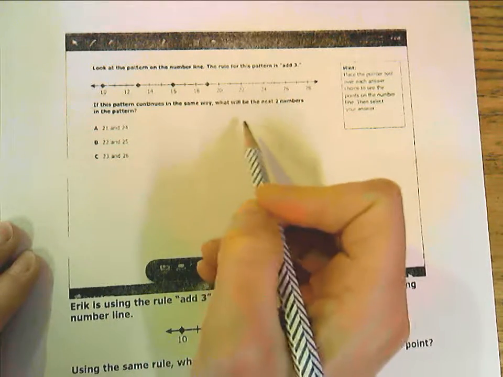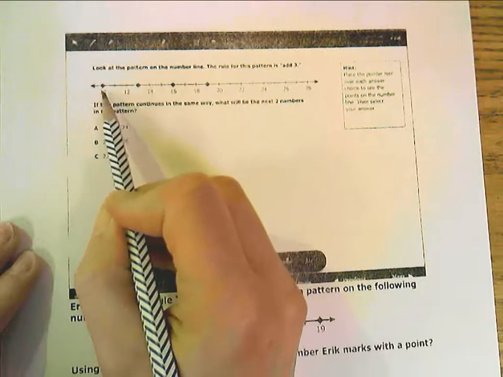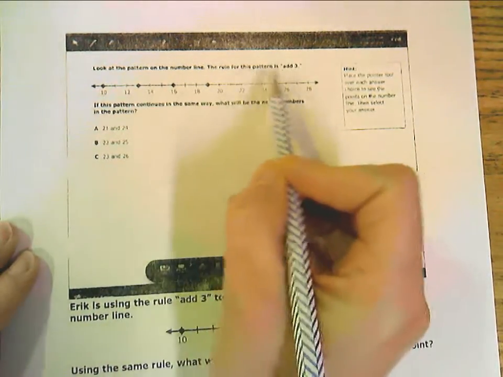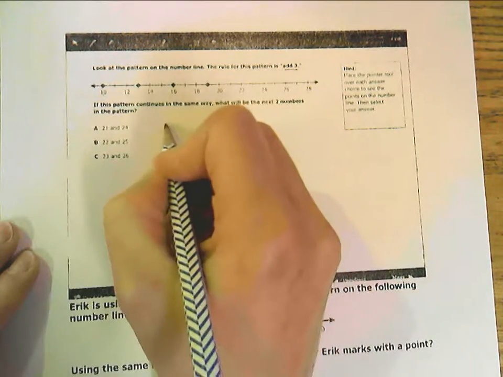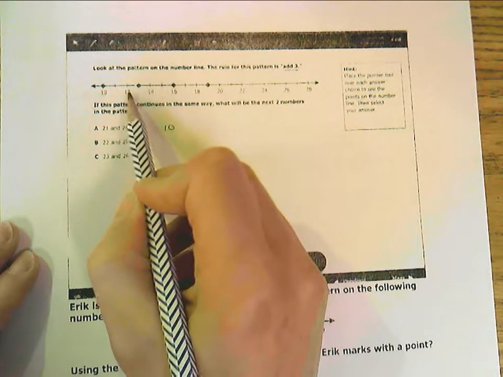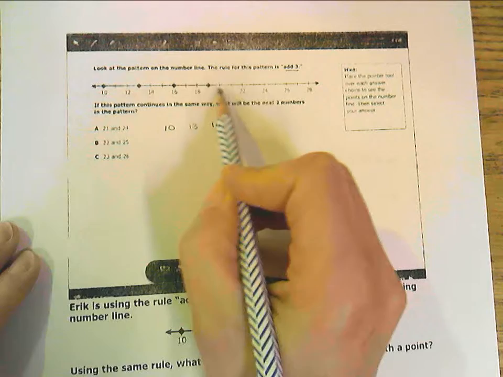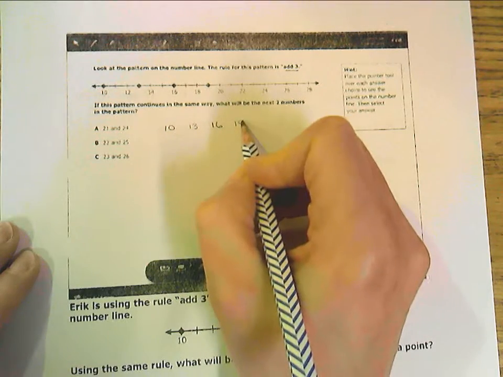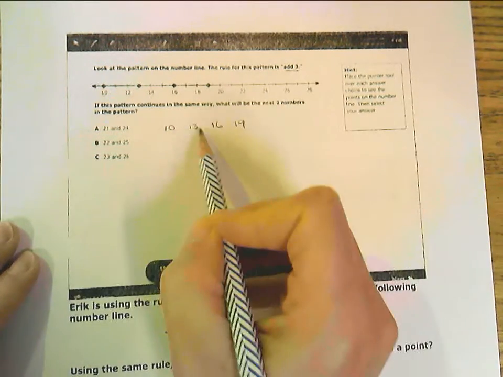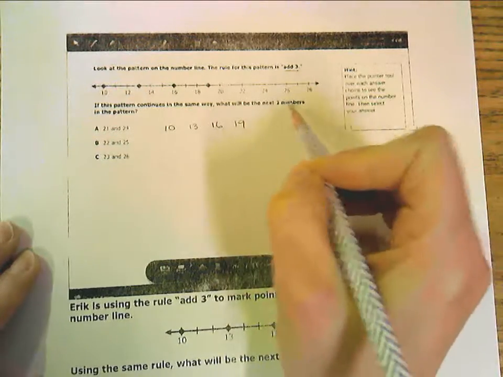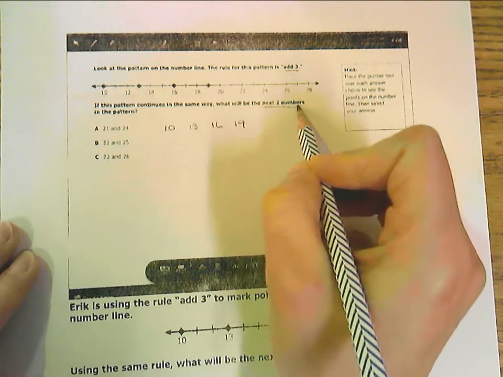So when you see this kind of question, what you want to do is make sure that you write down the number that matches each point. That's the pattern. And this one actually tells you that the rule is add 3. So my first point is at 10. And then the next point is in between 12 and 14. This is 13. Then there's a point on 16. Then there's a point in between 18 and 20, which is 19, which does follow the rule. All of these numbers are adding 3 each time, and the question asks what will be the next 2 numbers.